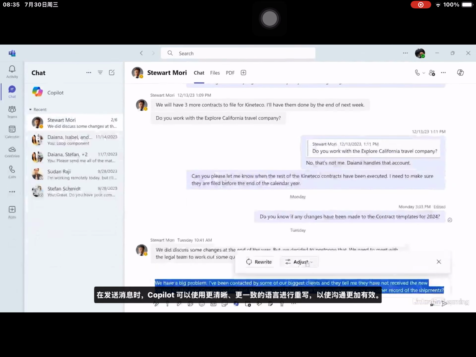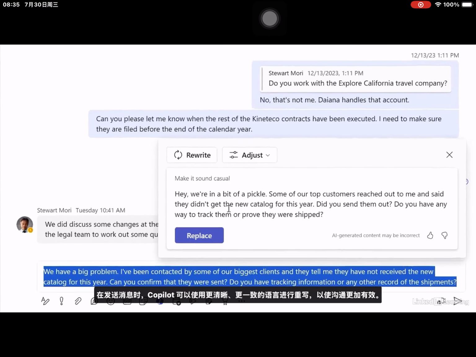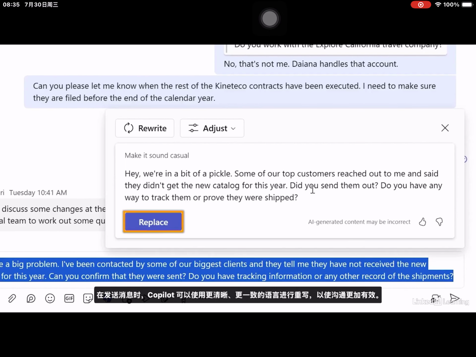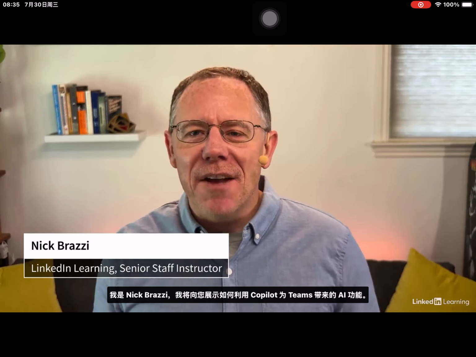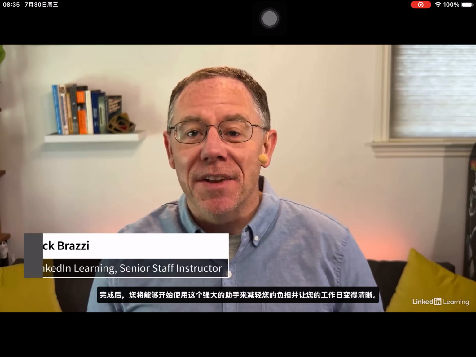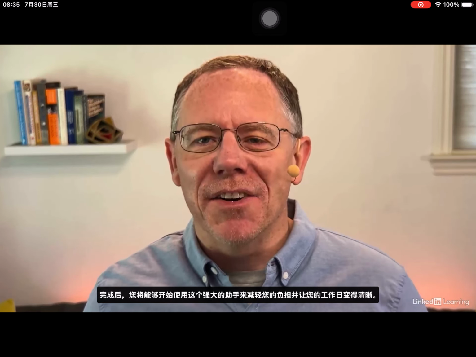And when sending messages, Copilot can offer rewrites with clearer, more consistent language to make communication more effective. I'm Nick Brazzi, and I'm going to show you how you can take advantage of the AI features that Copilot brings to Teams. And when you're finished, you'll be able to start using this powerful assistant to lighten your load and bring clarity to your workday.